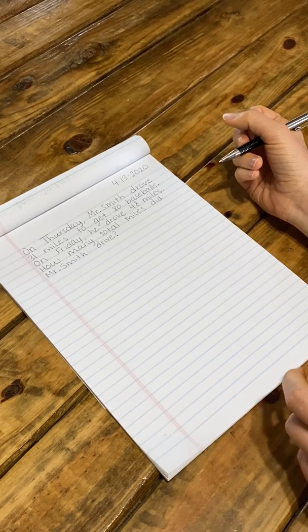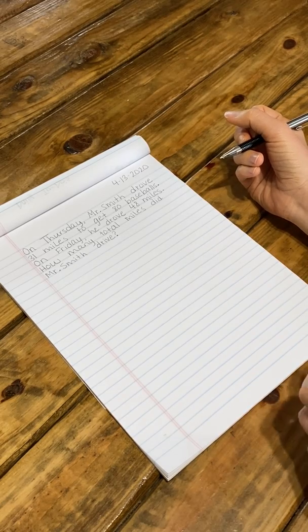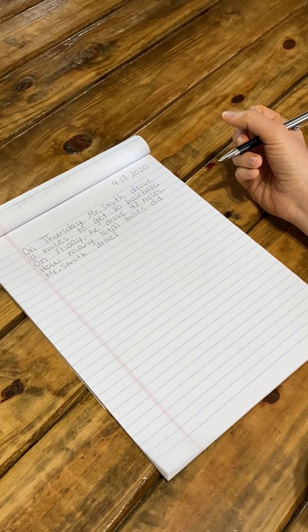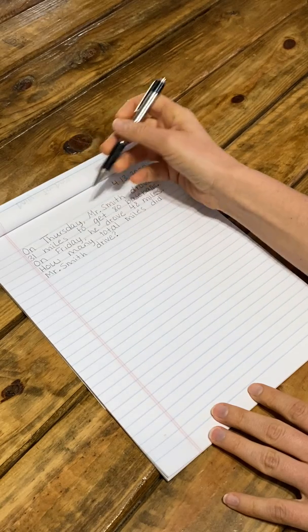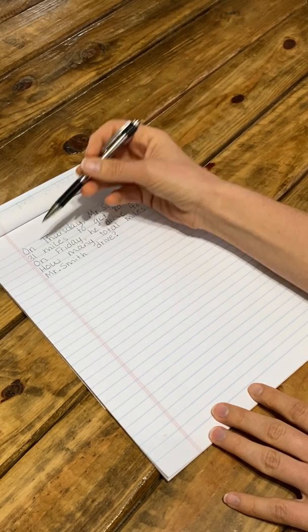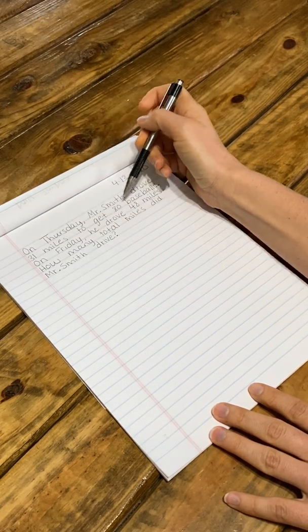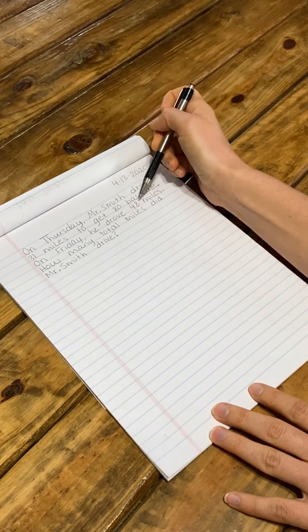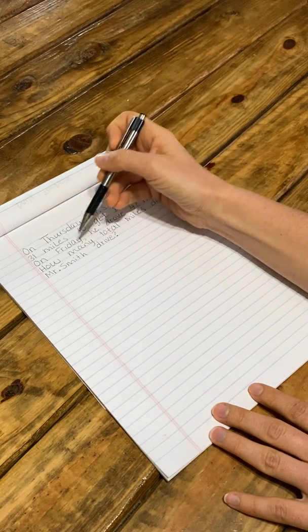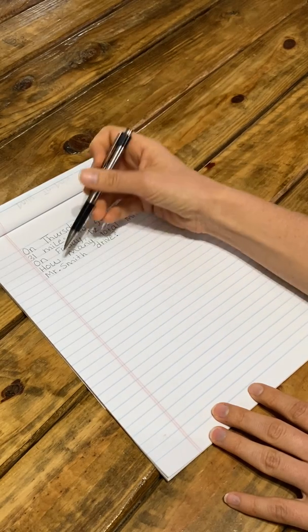Hey guys, so we have a word problem to do today. I'm going to read it and then we're going to go ahead and solve it using place value and an open number line. All right, on Thursday, Mr. Smith drove 31 miles to get 80 baseballs. On Friday, he drove 48 miles. How many total miles did Mr.